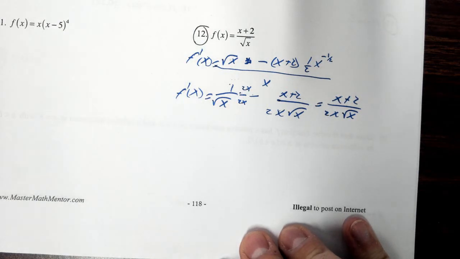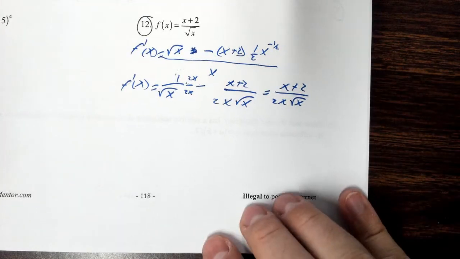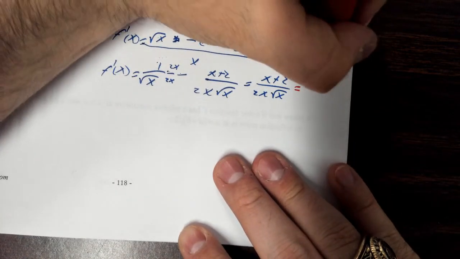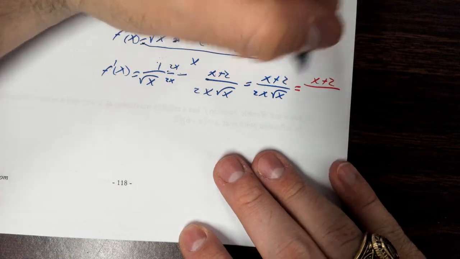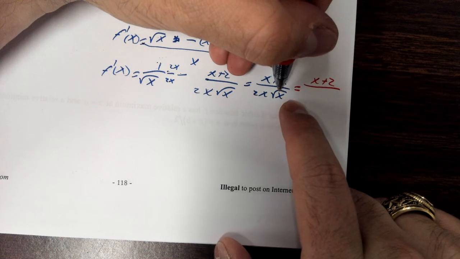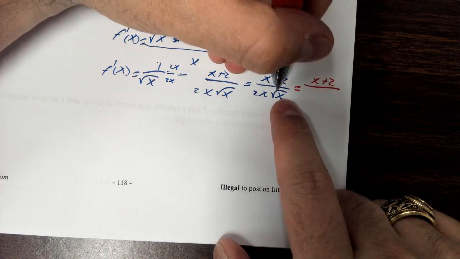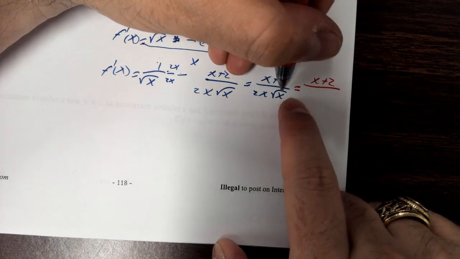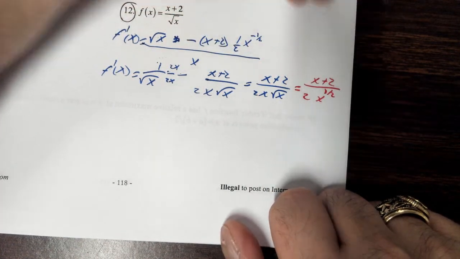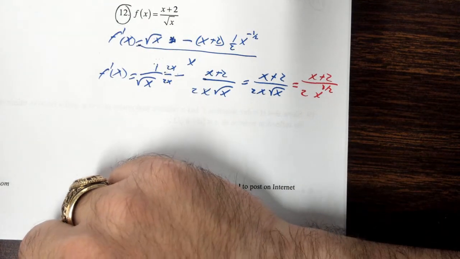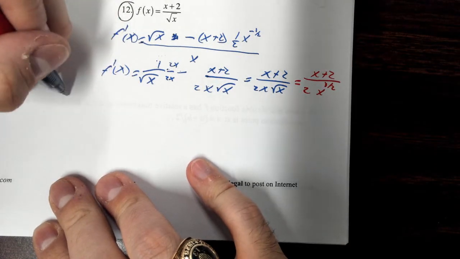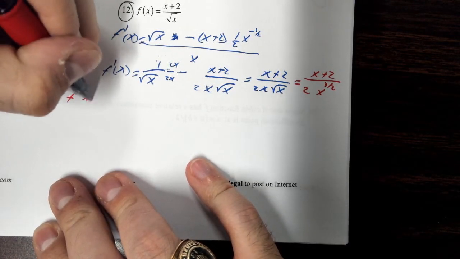Now our second derivative. To find the second derivative, I'm going to call this bottom. This is x to the first power times x to the 1/2. When you multiply exponential terms, the exponents add. So you'd have 1 plus 1/2, which is 3/2. So this is 2 times x to the 3/2 power. Now to take the derivative of that. That's f double prime of x.